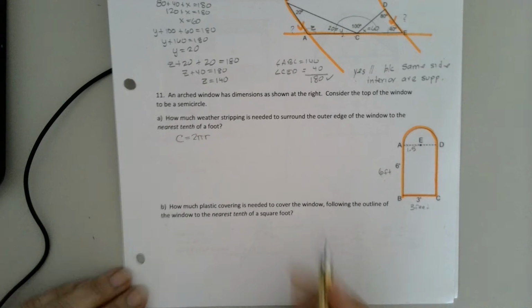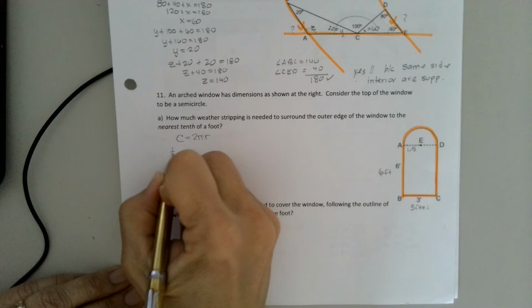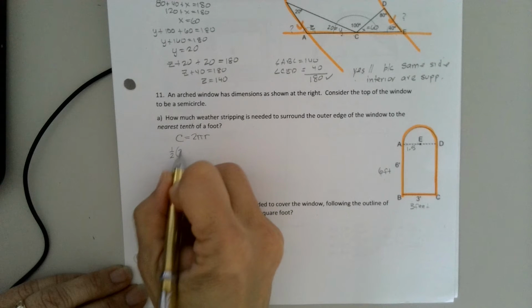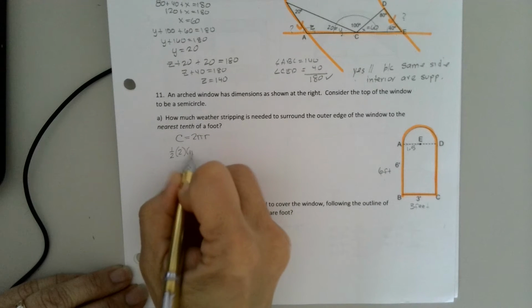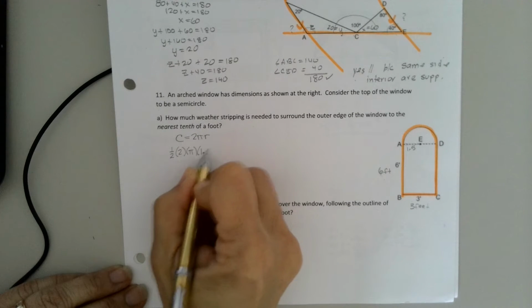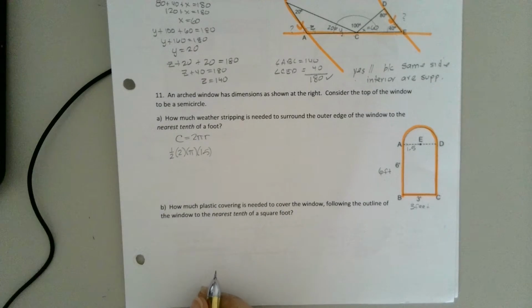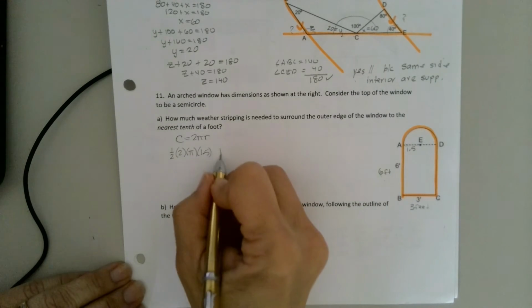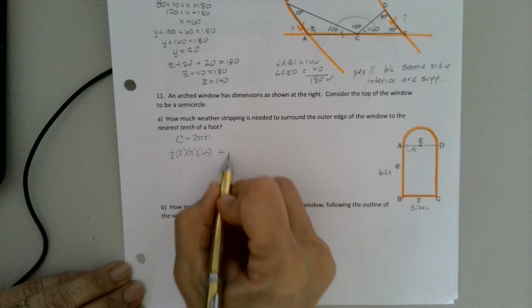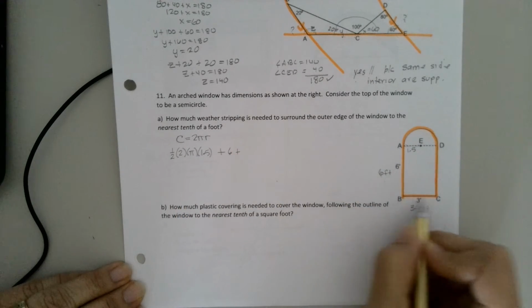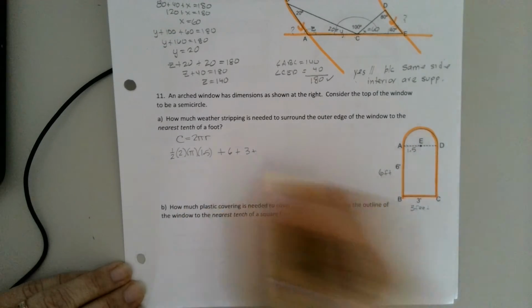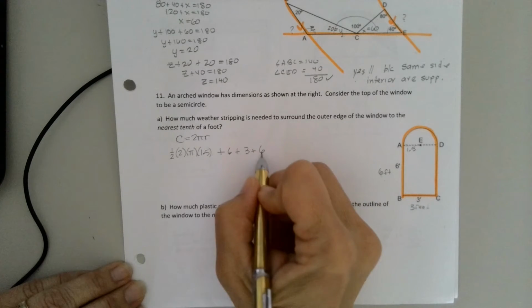So I'm going to do 1/2 of the circumference, 2 times pi times r, which is 1.5, plus 6 feet plus 3 feet plus 6 feet.